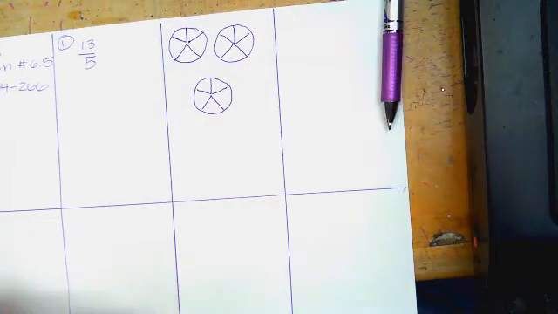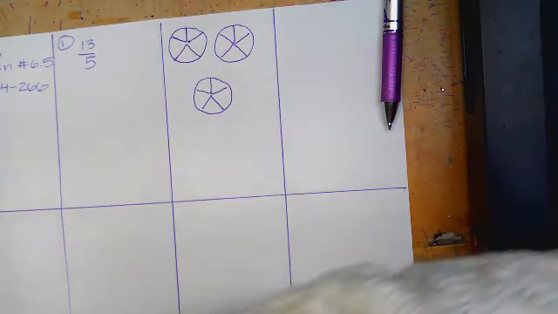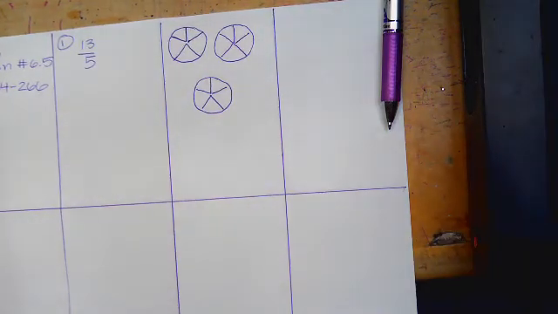So I have one entire circle shaded, and I'm going to make it look just like the book. Let's see. Oh, there's my blue pencil. So I'm going to take my blue pencil and shade in what is shaded in the book, right?